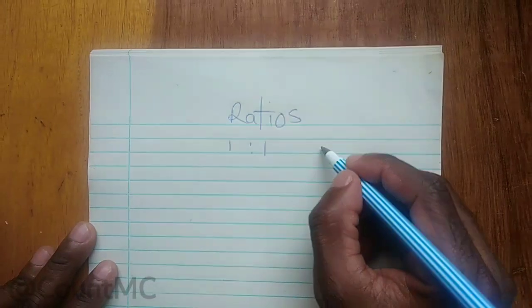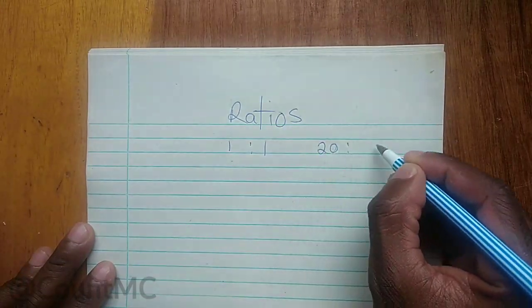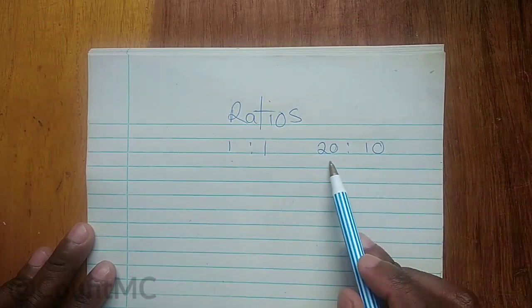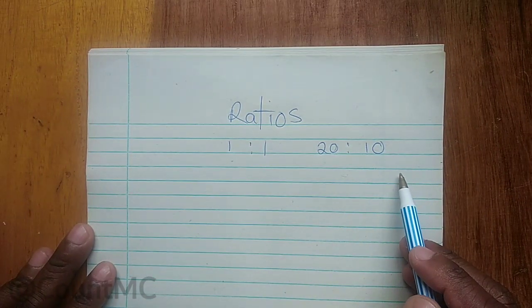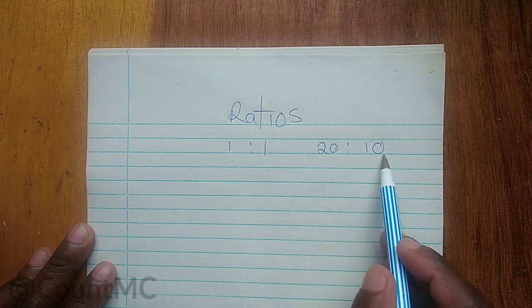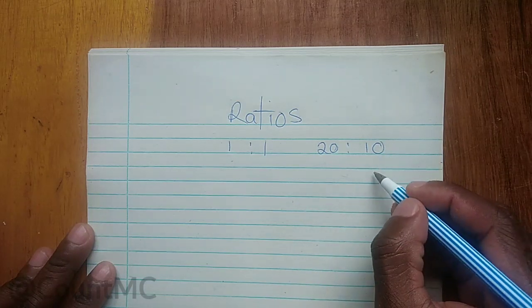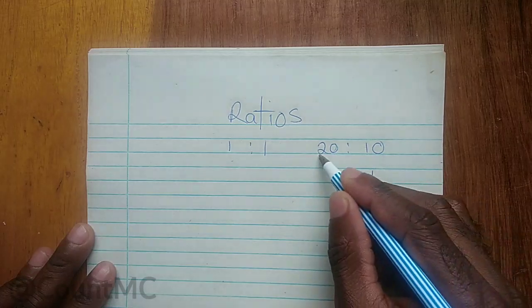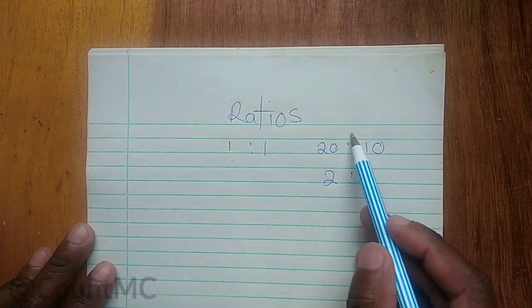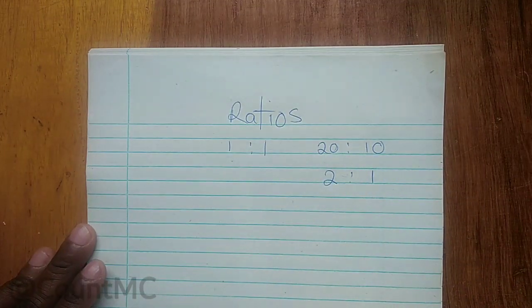Or you can divide things into, let's say, 20 parts as to 10 parts. This is also an example of a ratio. So you must reduce this to its lowest terms. So let's divide by the highest common factor. Let's divide by 10 here. 10 into 10 is 1. 10 into 20 is 2. So this ratio is actually 2:1.